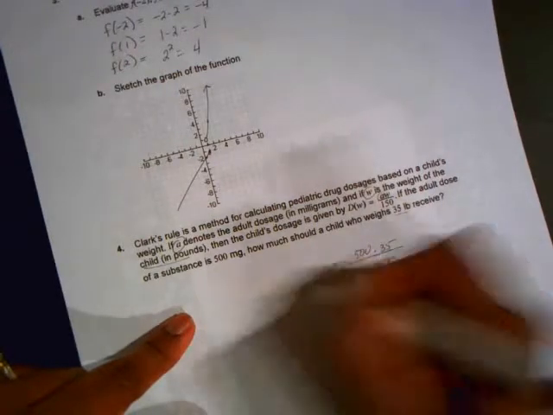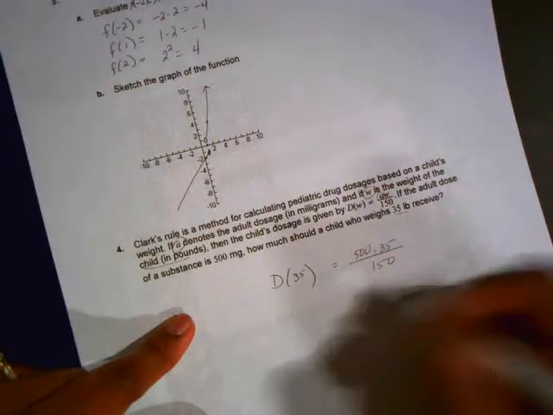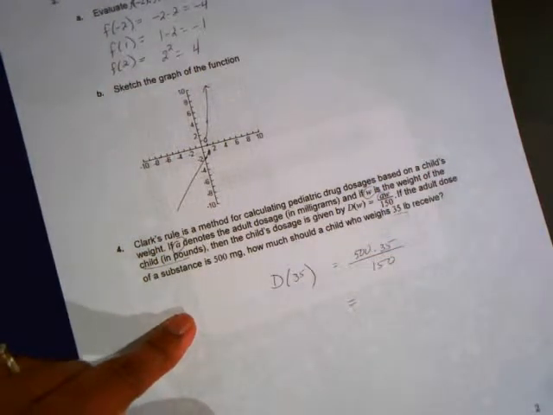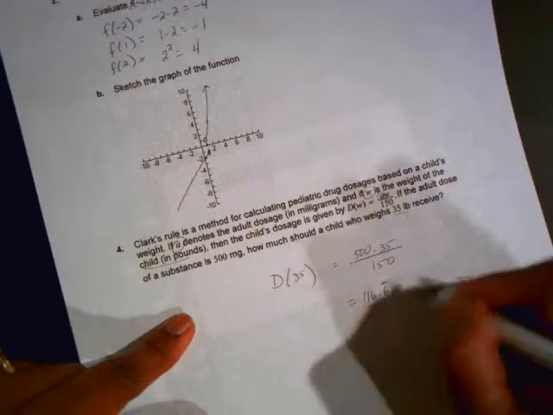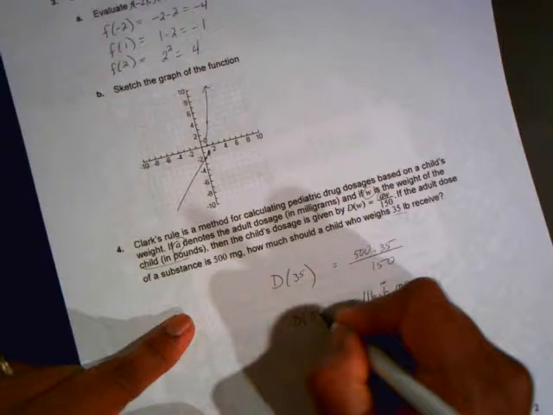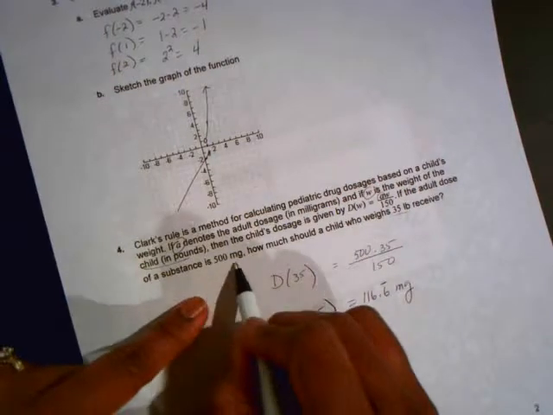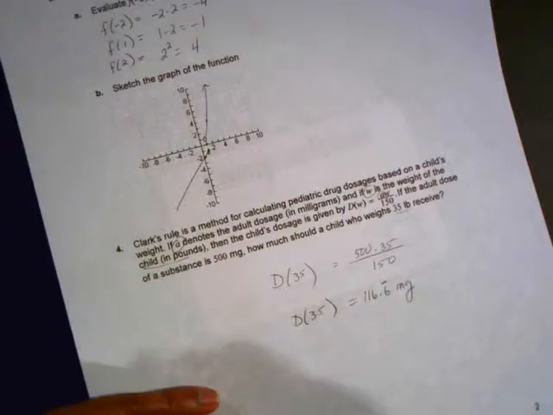So what we just calculated was D of W, which is D of 35. You can calculate that real quick on your calculators. 500 times 35 divided by 150. I'm getting about 116.6 repeating. That would be milligrams. So if an adult gets 500 milligrams, correspondingly the kid gets a lot less, obviously, and only that much.